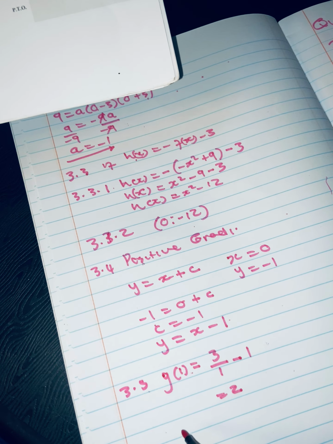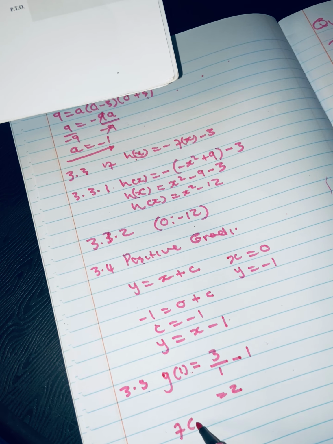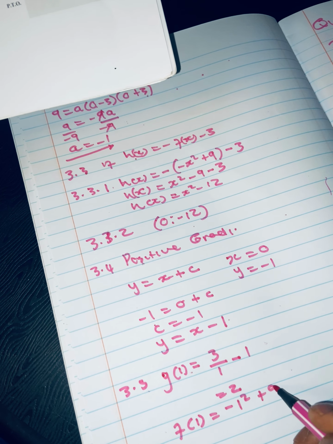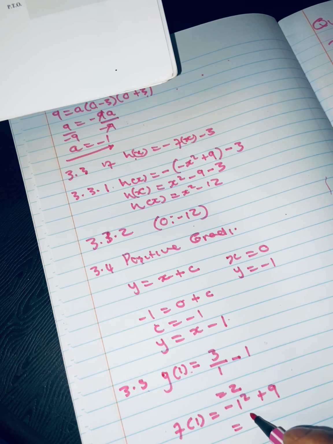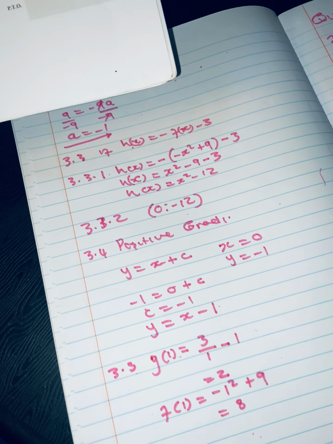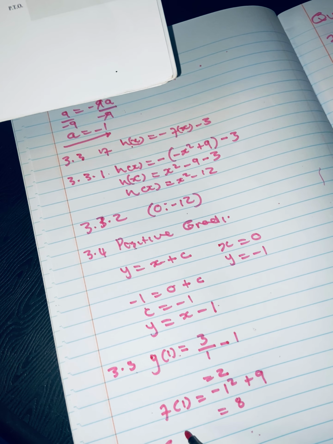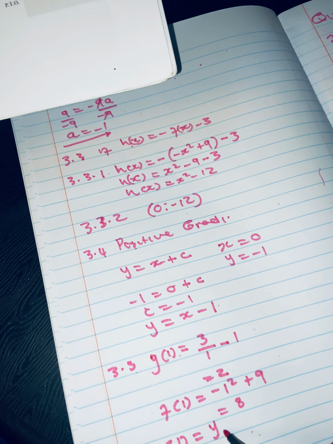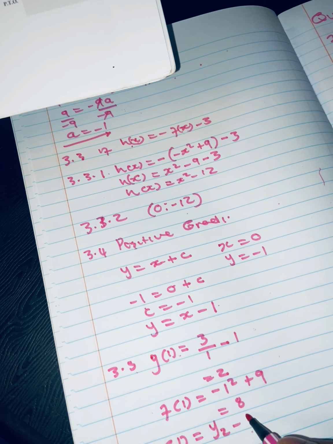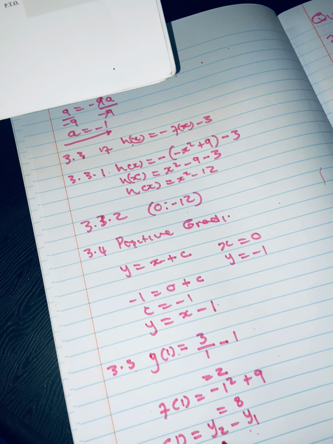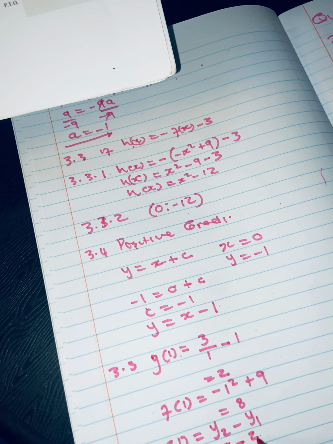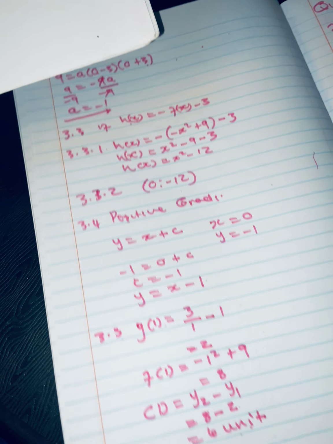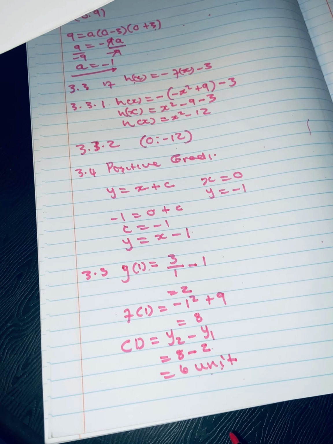Therefore, what about the other equation, which is f of 1 equals negative 1 squared plus 9. So that will give you positive 8. Therefore, now the distance of CD is going to be y2 minus y1, which is 8 minus 2. Therefore, it's going to be 6 units, guys. So this is how you do it. For this question, it's going to be 6 units.